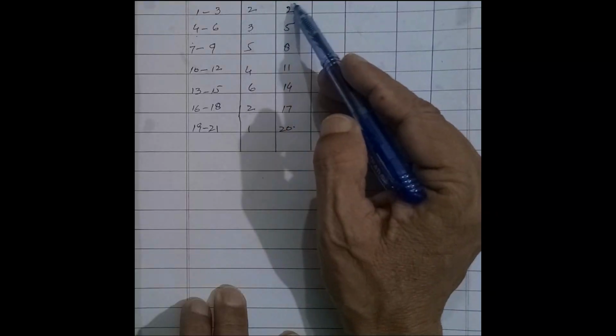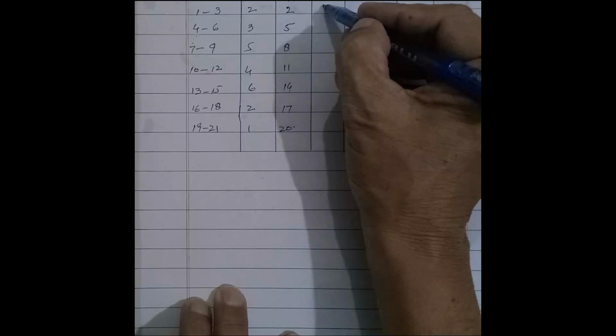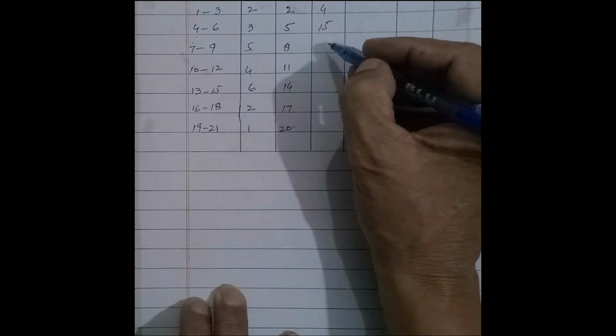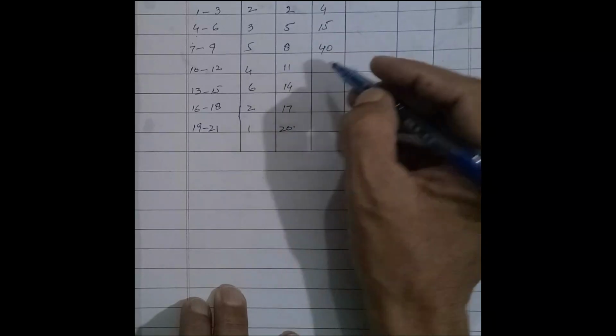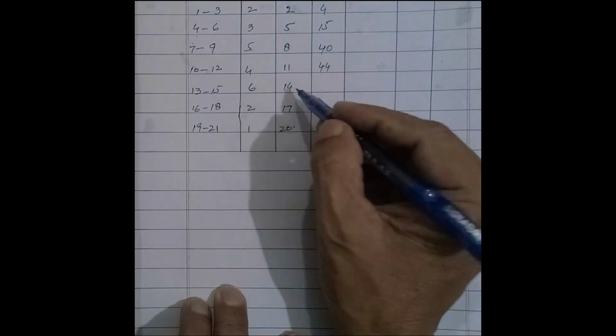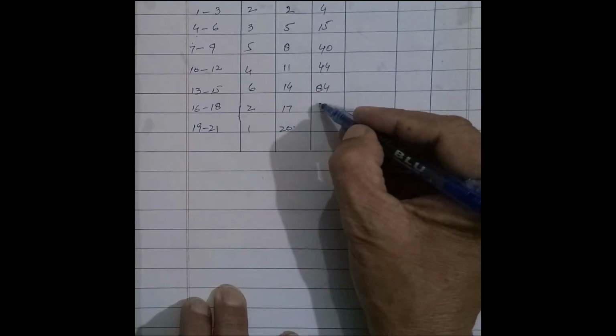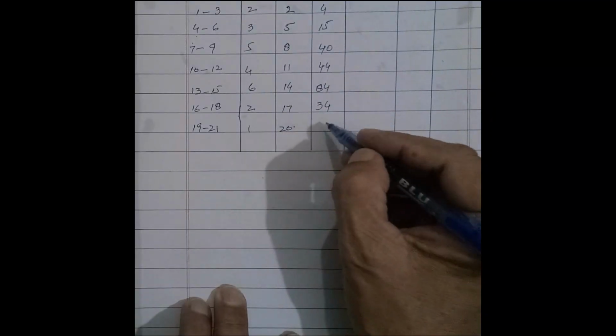Multiply f with x. 2 2s are 4, 3 5s are 15, 5 8s are 40, 4 11s are 44, 6 14s are 84, 2 17s are 34, 1 multiplied by 20 is 20.